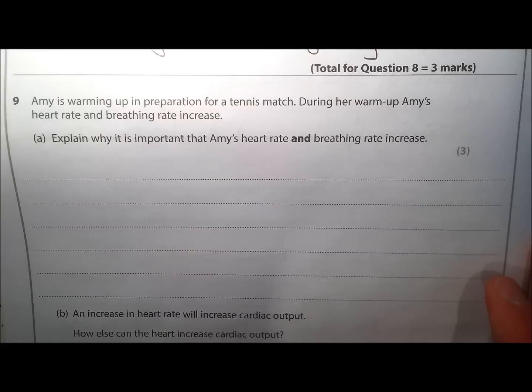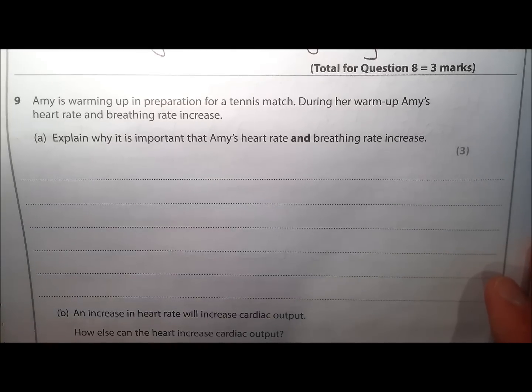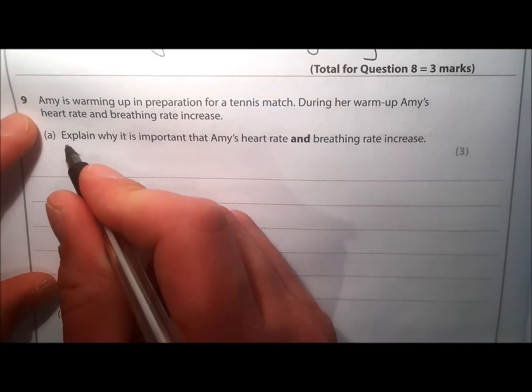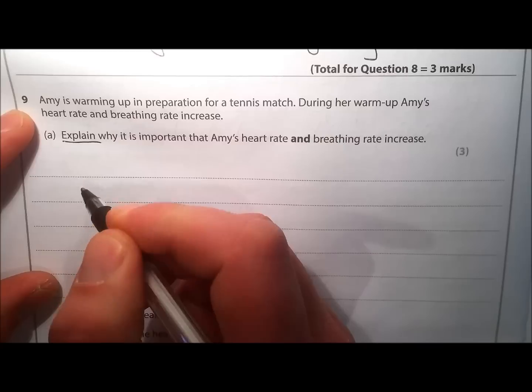Question 9. Amy is warming up in preparation for a tennis match. During her warm-up, Amy's heart rate and breathing rate increase. Explain why it is important that Amy's heart rate and breathing rate increase. Here we should note that we must explain our answer.